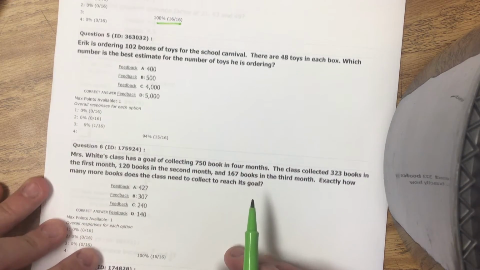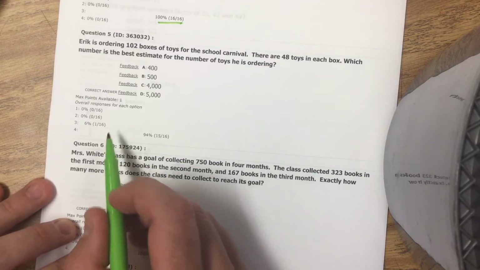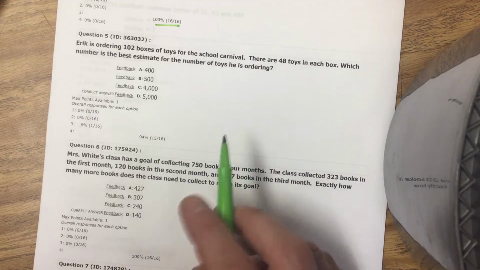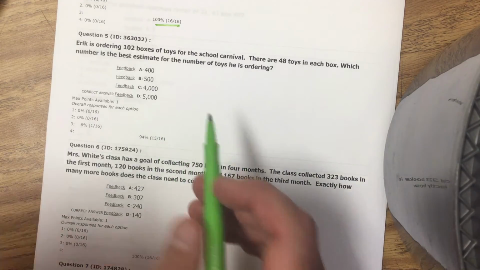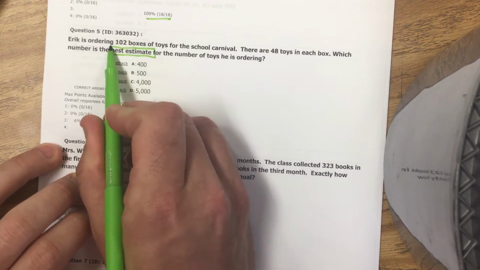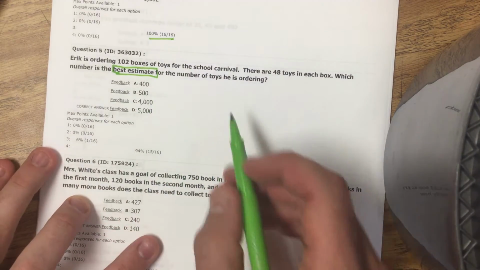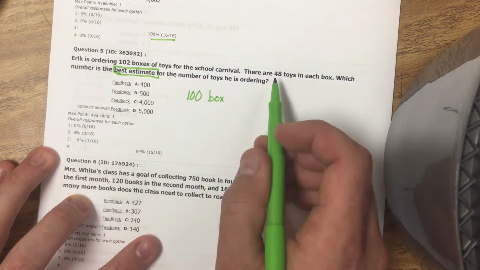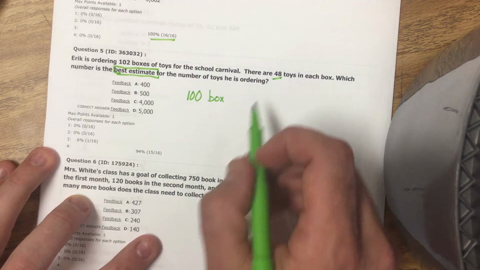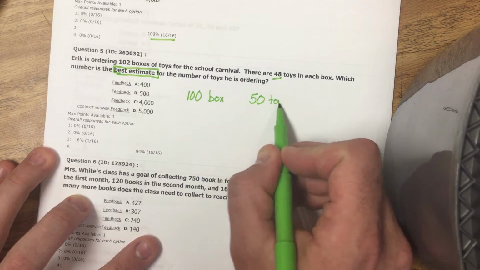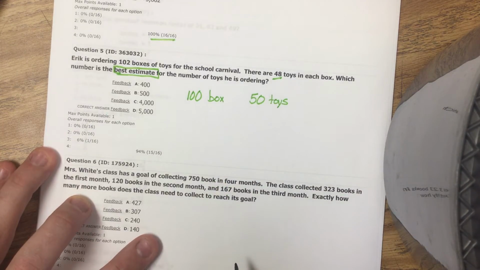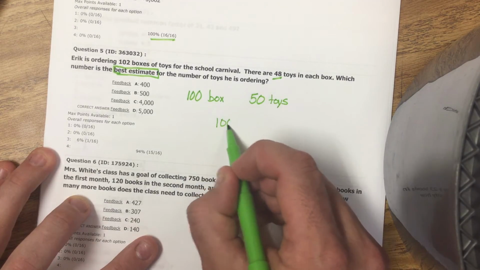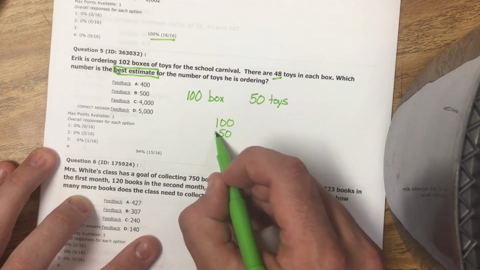This one here, we got 1 that got it wrong. Eric is ordering 102 boxes of toys. There are 48 toys in each box, which is the best estimate. Well, 102 is super close to 100, so I'm going to round 102 to 100 boxes because it says to estimate. And then 48 is pretty simple too. We're going to round it up to 50. It just makes logical sense there. So if there are 50 toys in each box, we can estimate it would be 100 times 50.